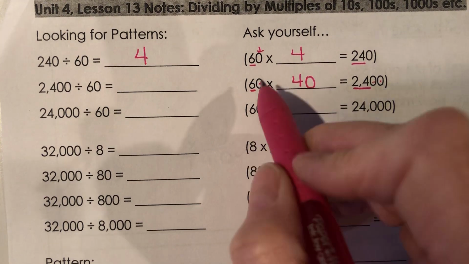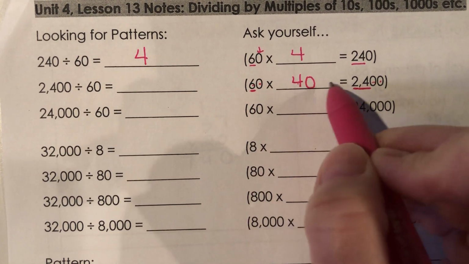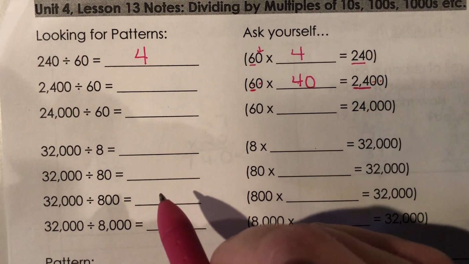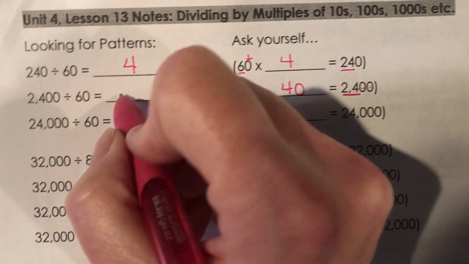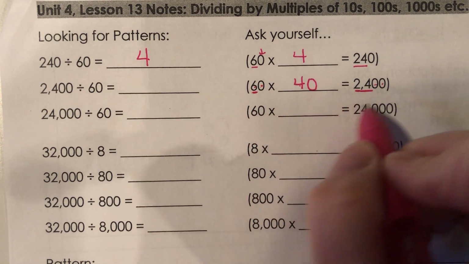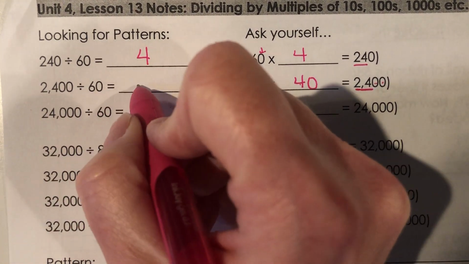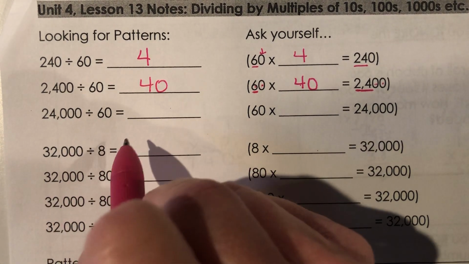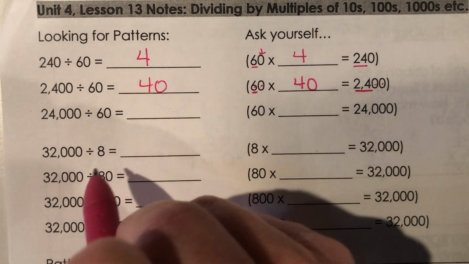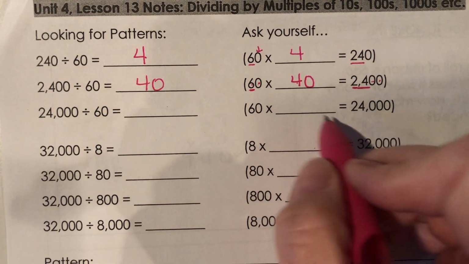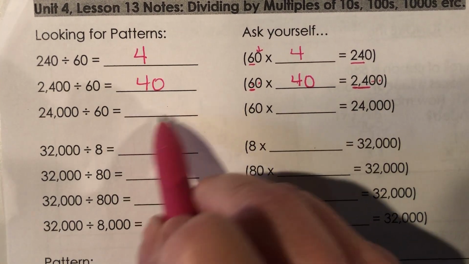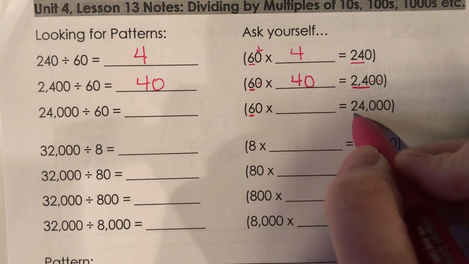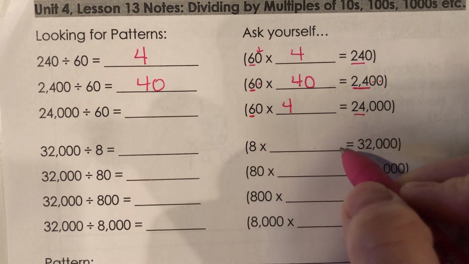And you'll remember those patterns. We just multiply our non-zero digits and count the number of zeros in the problem. We saw that's what happens when you multiply by 10. So that means that if 60 times 40 is 2,400, then 2,400 divided by 60 is 40. Now we have 24,000 divided by 60. Definitely don't want to count up by 60s, right? So I'm going to use my multiplication to help because I know whatever this is times 60 will give me that. So I know that 6 times 4 is 24.